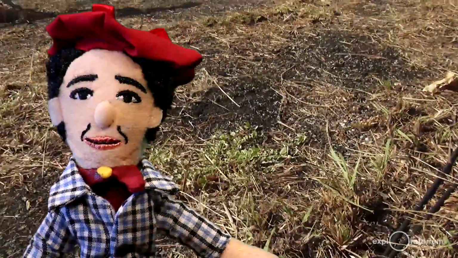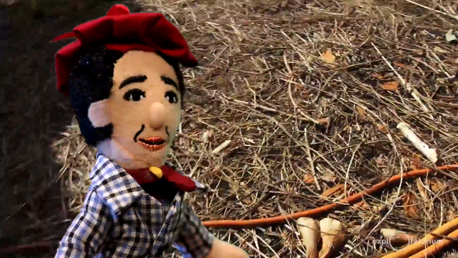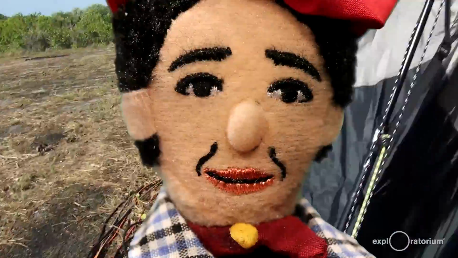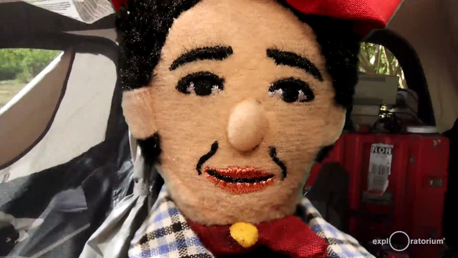And if we follow the cables even more, we will see them running along the ground. Here they are. Let's see where they go. The cables, they run to what we call the satellite tent. The satellite tent is very noisy. It is very far away.